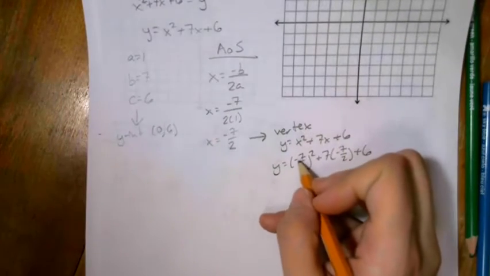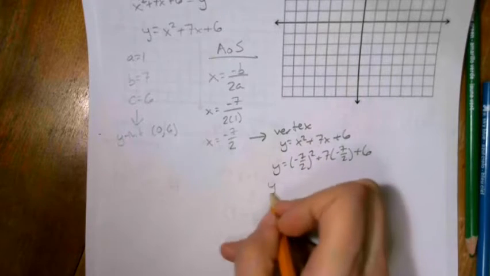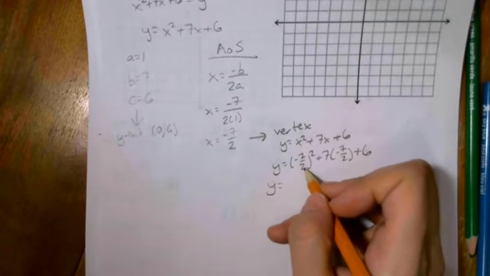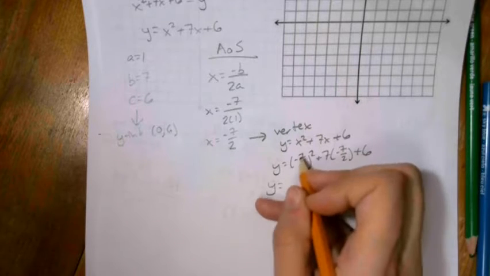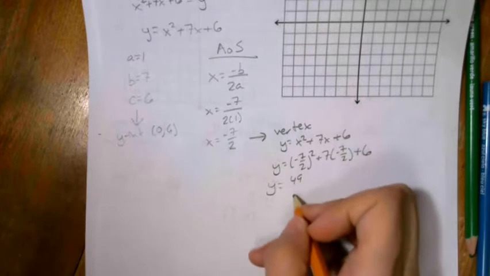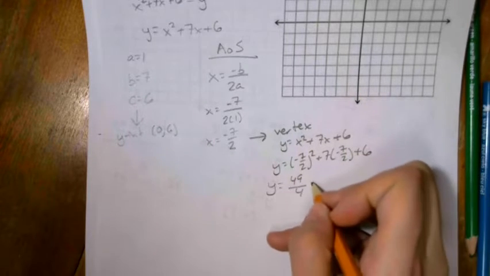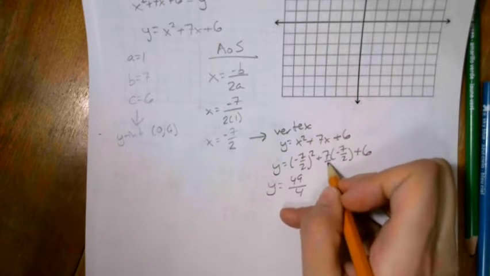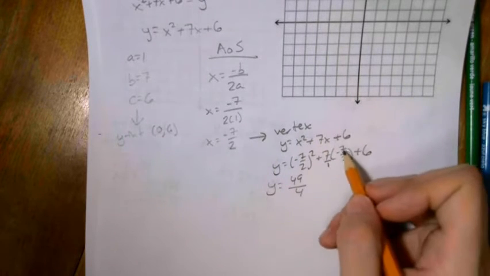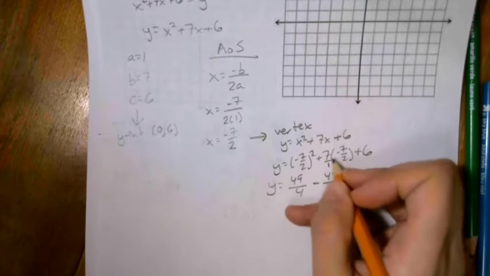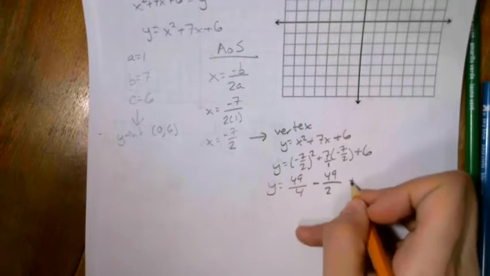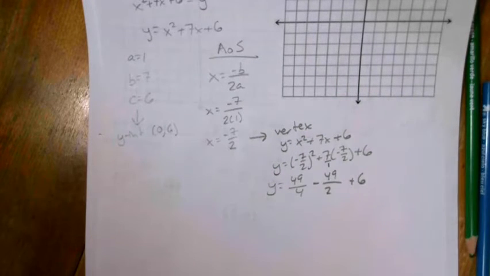So with our negative 7 halves squared, that's like having negative 7 halves times negative 7 halves. So I have a positive 7 times 7 for our numerator is 49. 2 times 2 for our denominator is 4. Then I've got 7 over 1, really, right? Times negative 7 halves. So that gets me a negative 7 times 7 is 49. 1 times 2 is 2. And I have a plus 6 hanging out here.